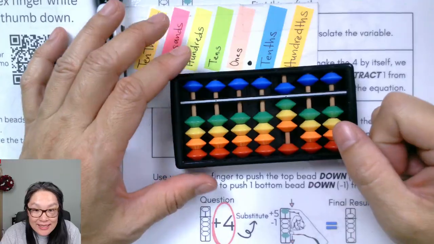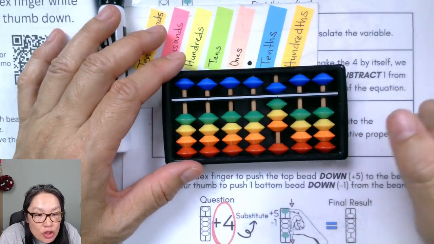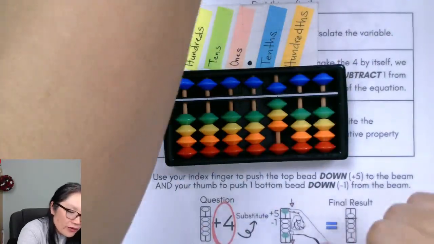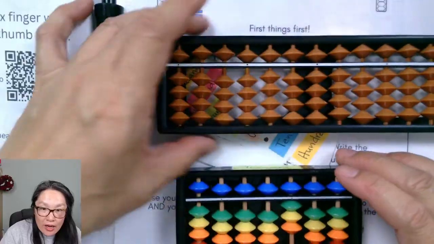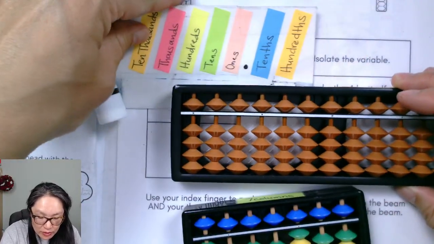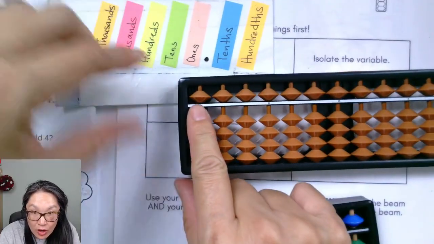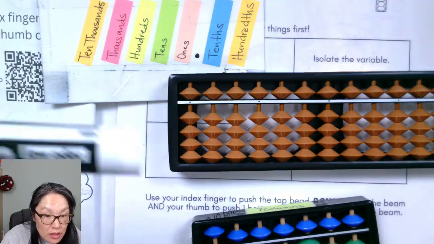Could you hypothetically shift the dot and go to the hundreds? Yes, exactly. So even if I had this one over here, if I really wanted to, I can have my ones over here. So I just have the 1 and then have all these decimals. Yes, you can.